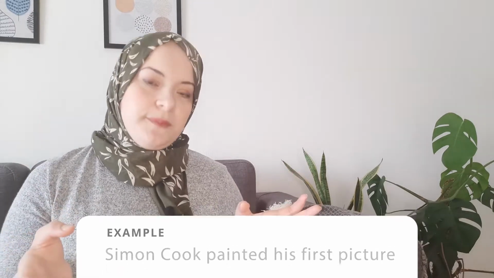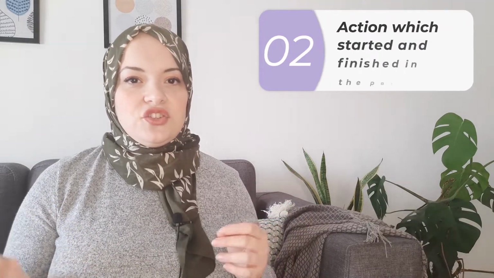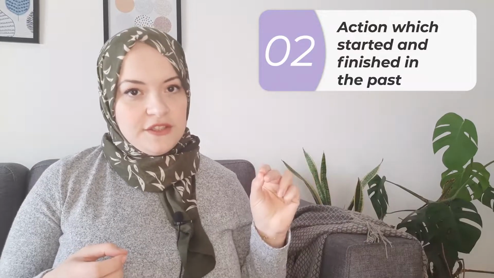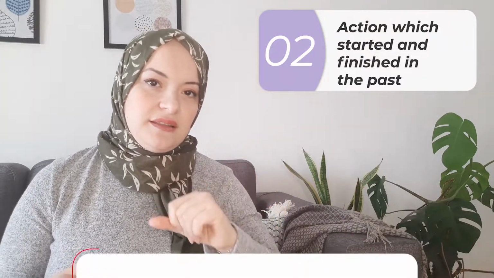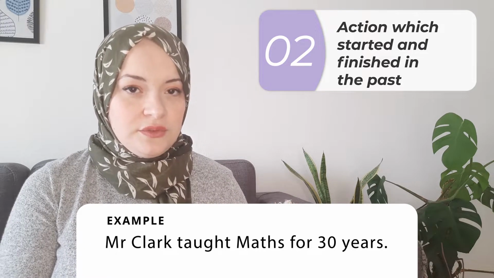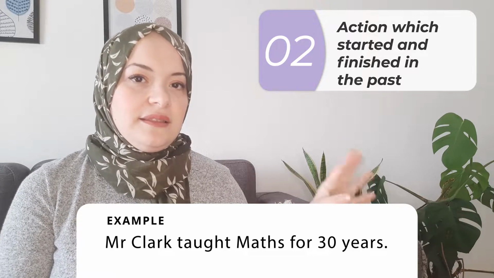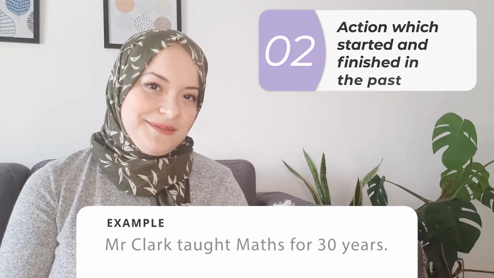We can also use the past simple for an action that started in the past and finished in the past. Consider this example. Mr. Clark taught maths for 30 years. Is he still a teacher? No. The action ended in the past. So we use the past simple.